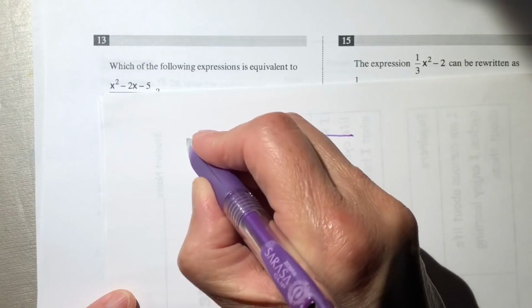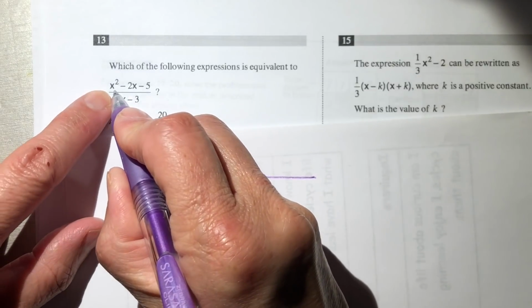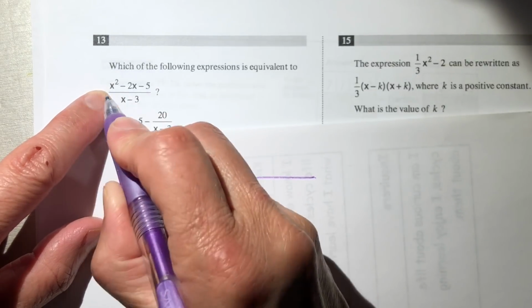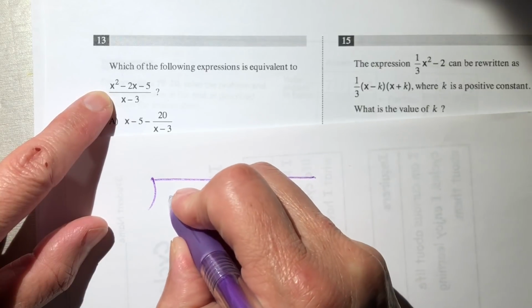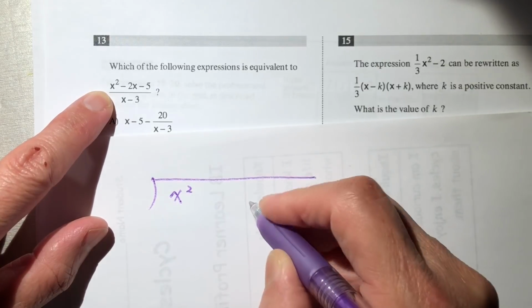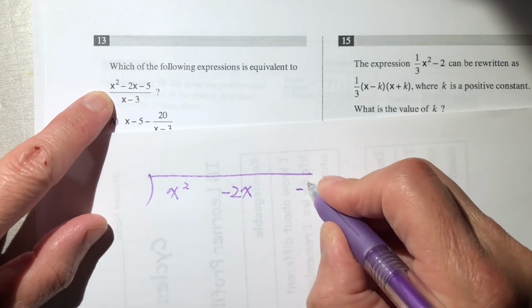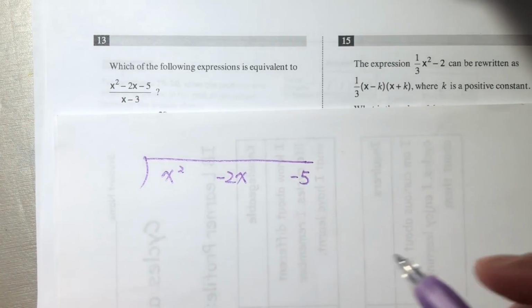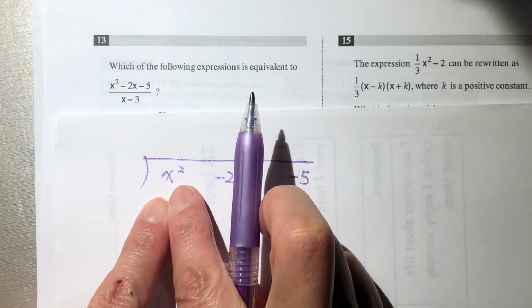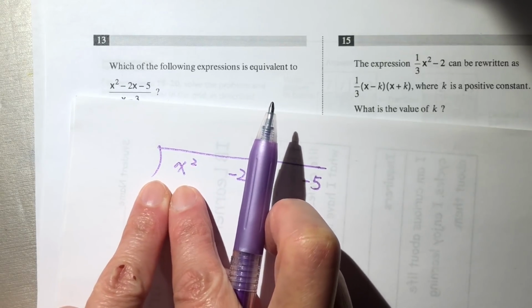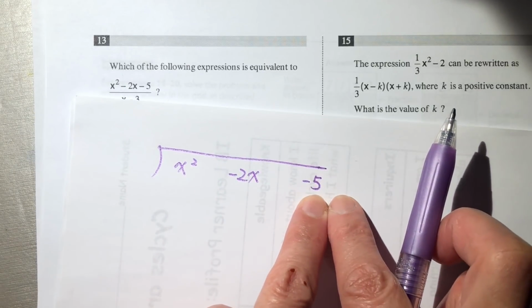First, you write down the numerator. The numerator is x squared minus 2x minus 5. So we put x from the highest degree to the lowest degree.